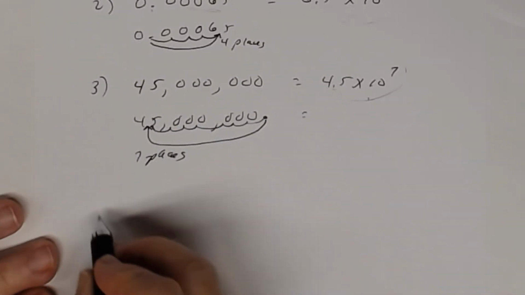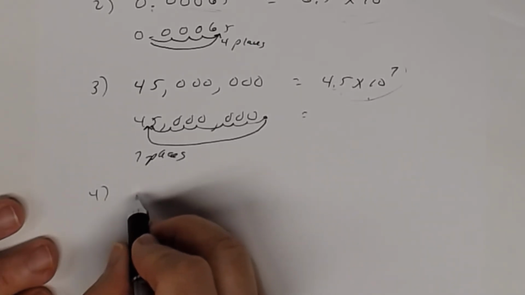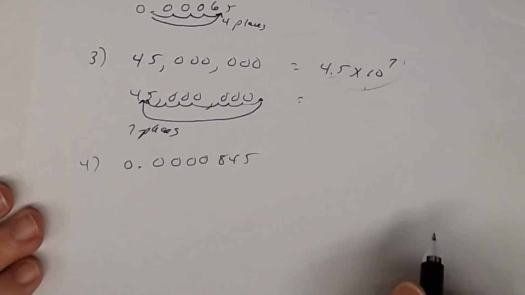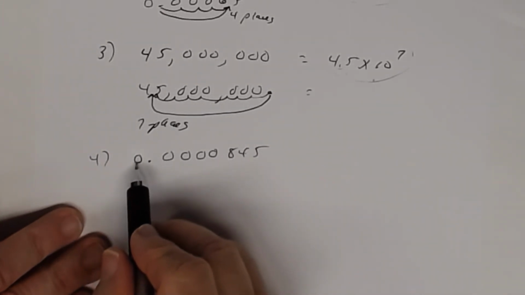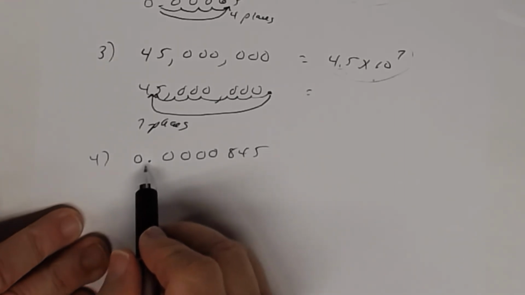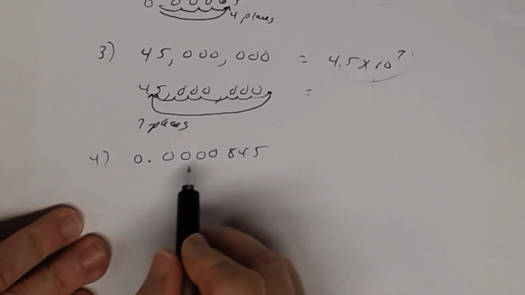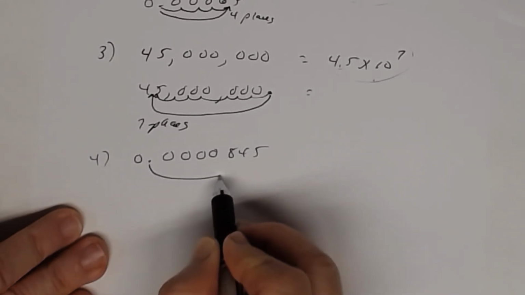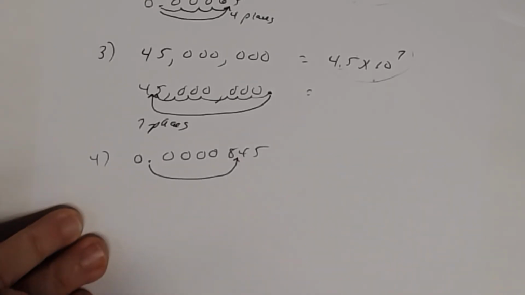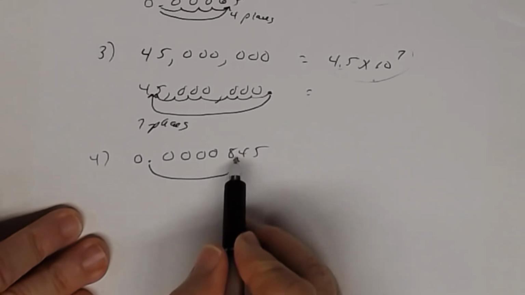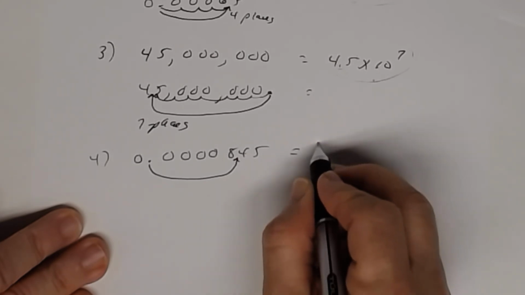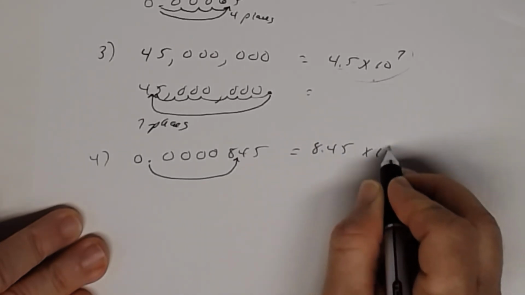Okay, let's look at number 4. We have 0.0000845. Again, there's a 0 here. So if I want to take this number in standard notation and put it in scientific notation, I've got to move the decimal point all the way until there's only one non-zero digit in front of it. So my decimal point has to be between the 8 and the 4. So this would be 8.45 times 10 to a power.